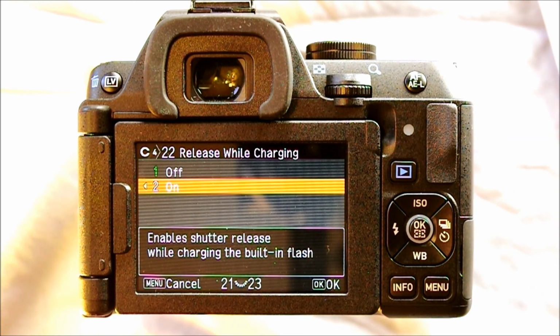On means you can take a picture without the flash being ready to go. The flash just simply won't trigger and you'll get a dark image. I happen to prefer to leave it on because I don't want to have to wait for the flash to charge up to take a picture if there's a good shot there. And even if it's underexposed, there's a good amount in RAW of underexposure recovery that can be performed.